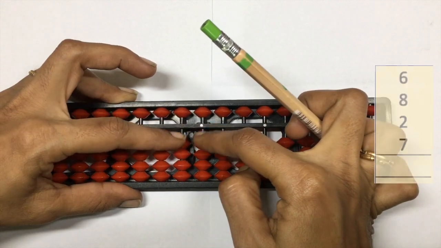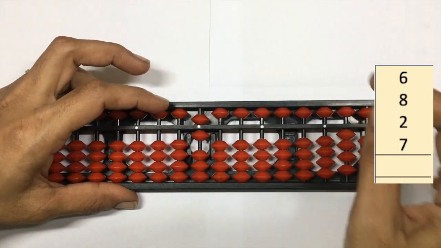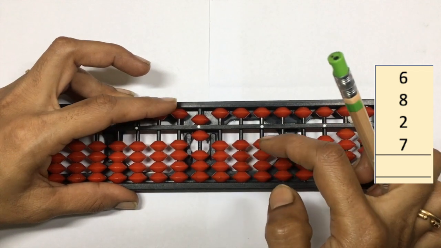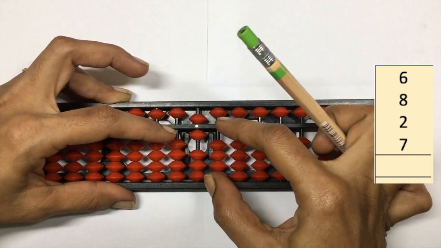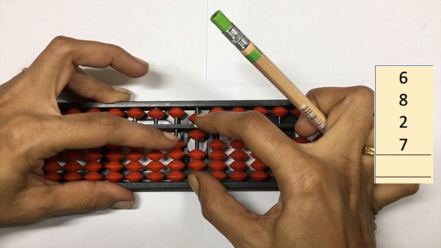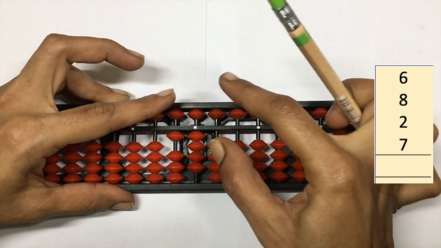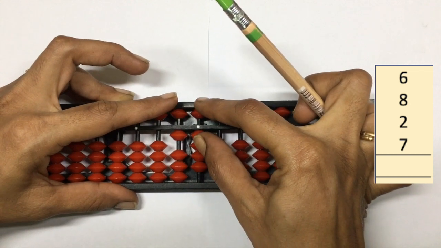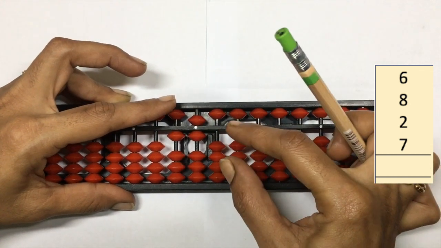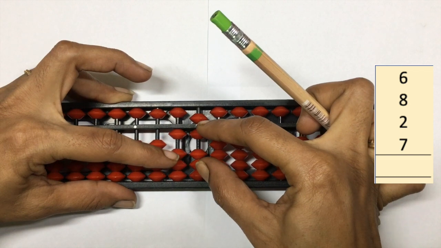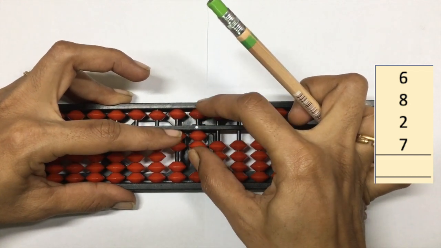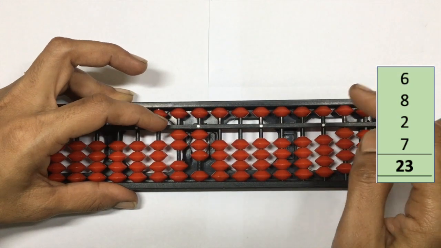Next sum, 6. 8. To add 8, minus 2 plus 10 is not possible. We should apply the combination method of plus 3 minus 5 plus 10. 2. To add 2, plus 5 minus 3. To add 7 using the combination method, plus 2 minus 5 plus 10. Answer is 23.